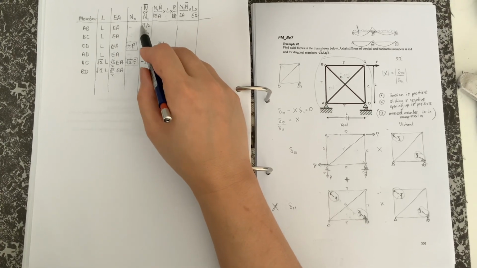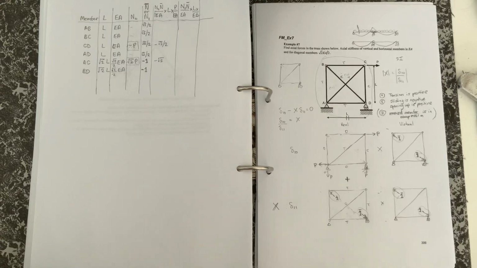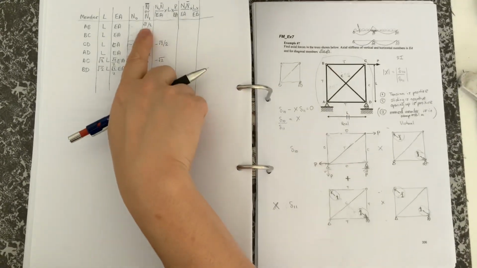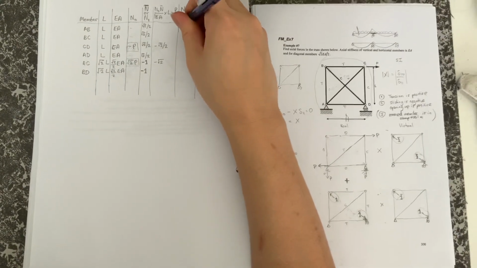So that's going to make 2 over 4, and this one is going to be half.